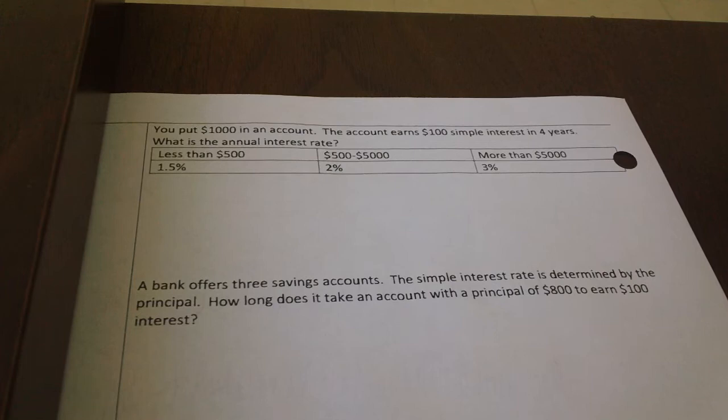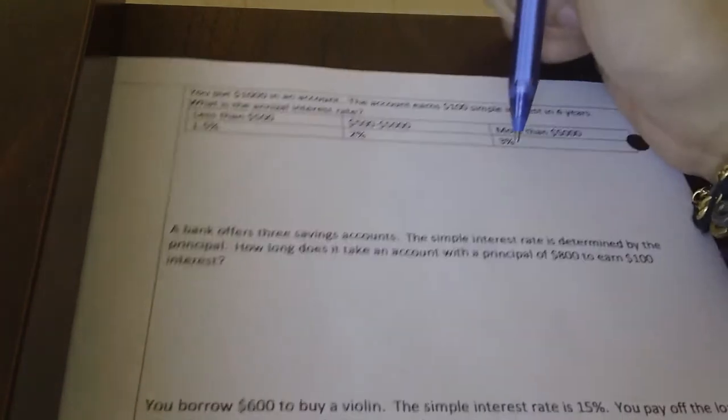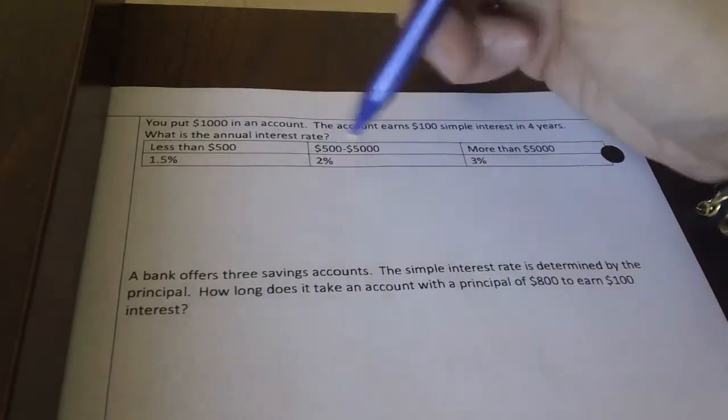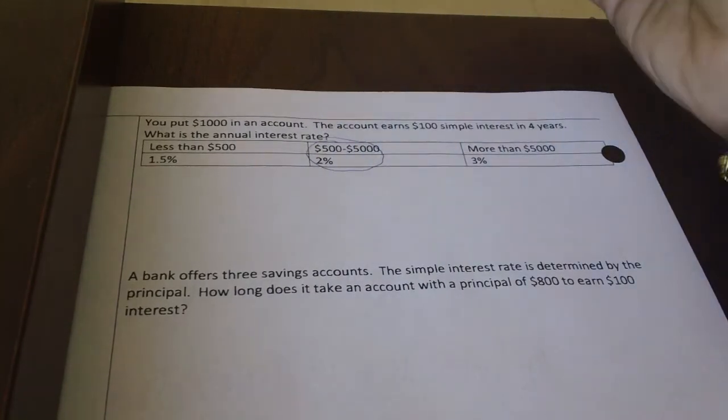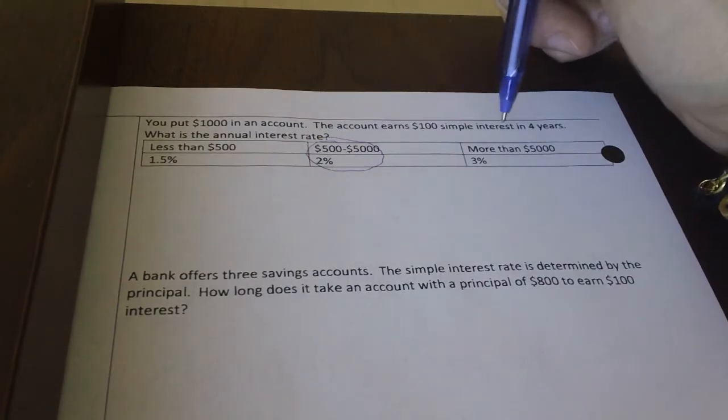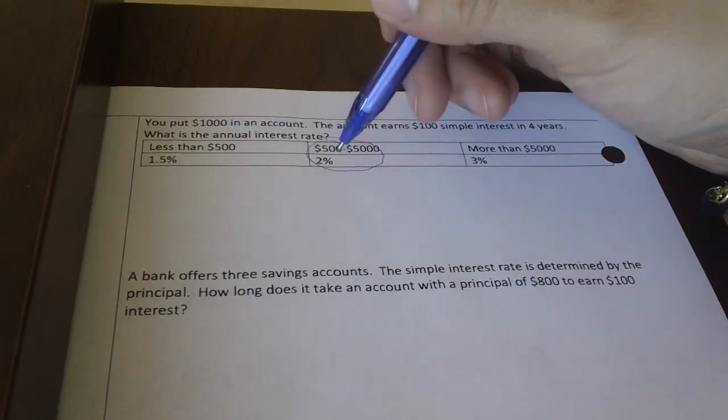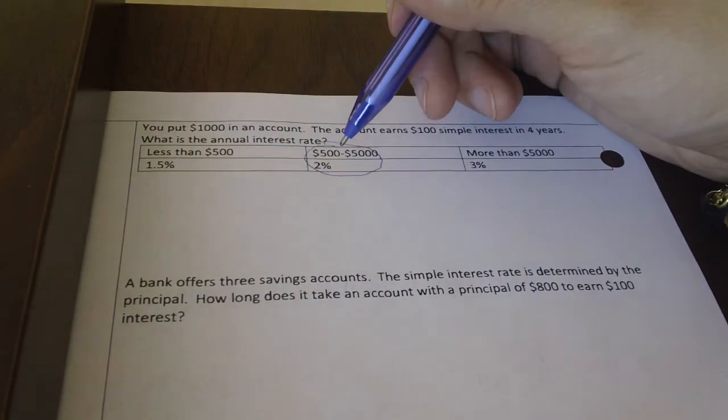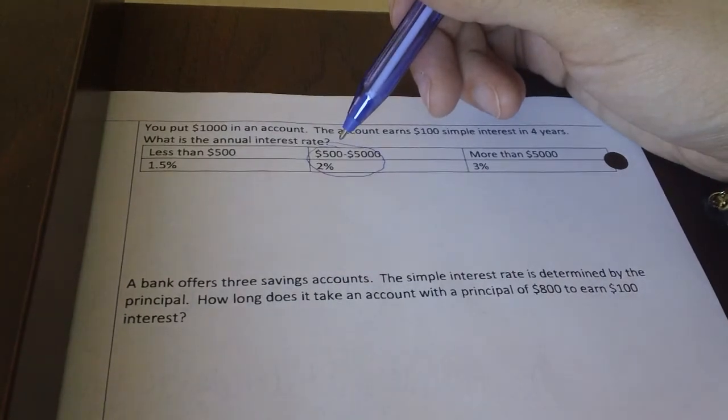Let's take a look at the back page. You put $1,000 in an account. The account earns $100 simple interest in 4 years. What is the annual interest rate? So if these are the interest rates at the bank for the amounts of money, my $1,000 falls in the $500 to $5,000 range. The account earns $100 simple interest in 4 years, so the annual interest rate has to be 2%.